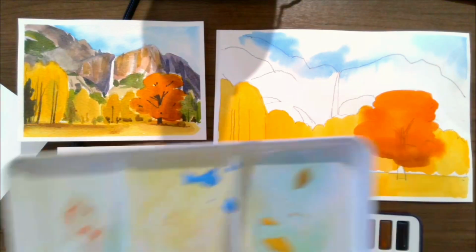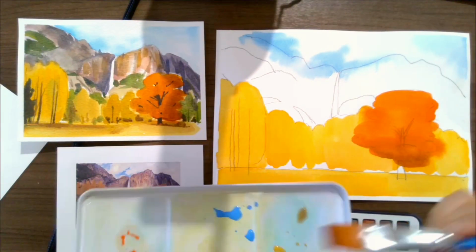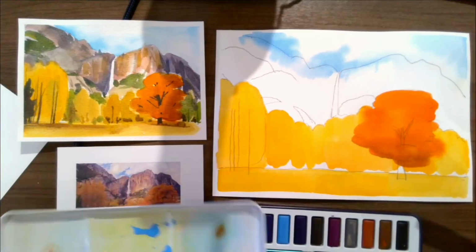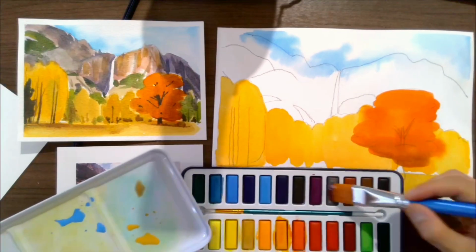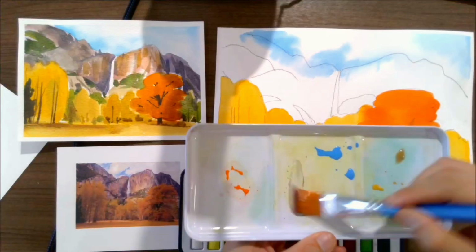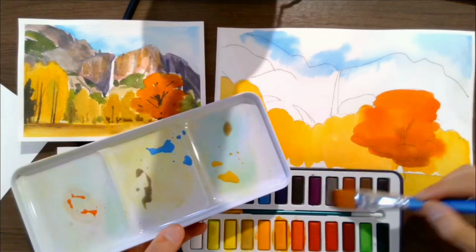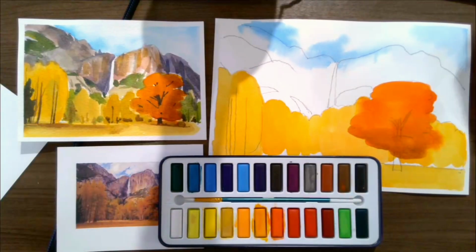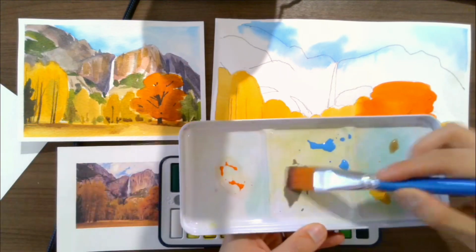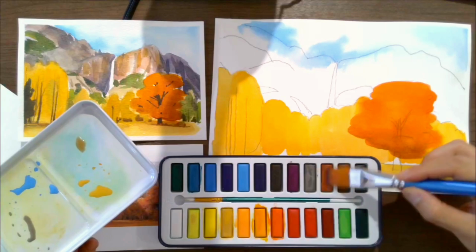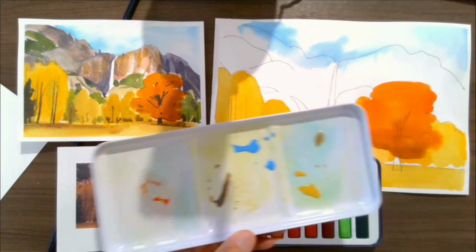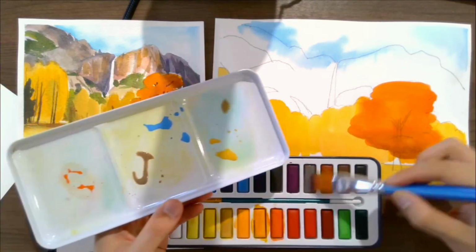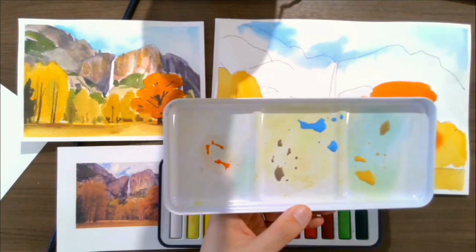So even if you're still working on your trees, you might want to watch this part so you know how to do it later. I'm gonna mix a little bit of this gray. The gray is next to the light brown right here. This looks a little bit dark. I'm gonna lighten this a bit. The gray is right here. I'm gonna mix that with a little bit of the brown right next to it. It'll make a, I don't know how to describe this color. It's like a warm gray.